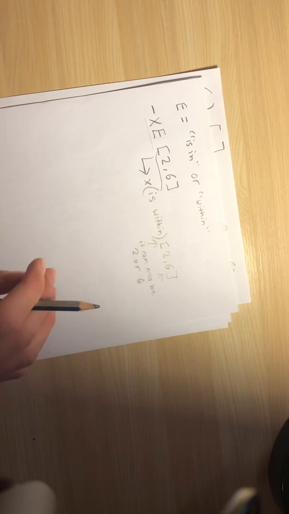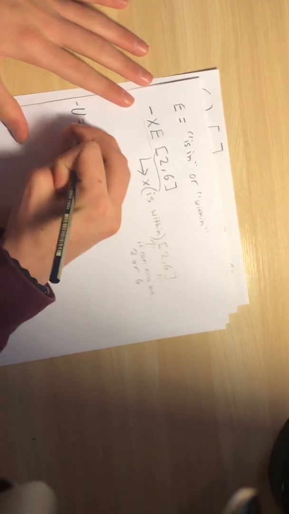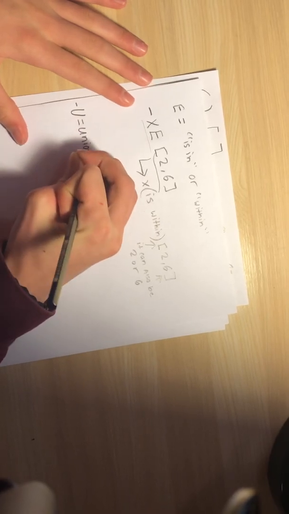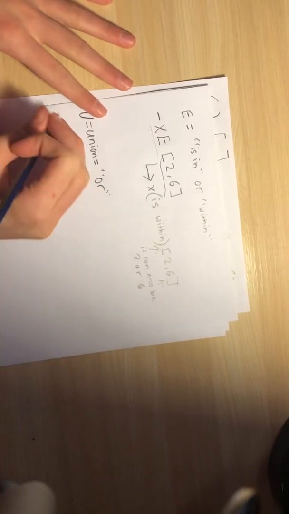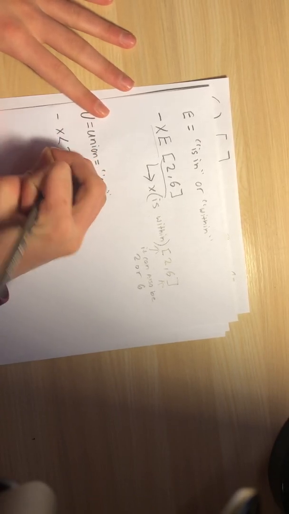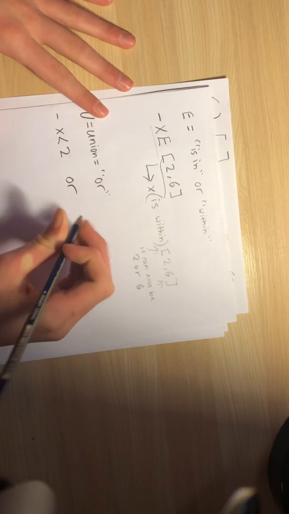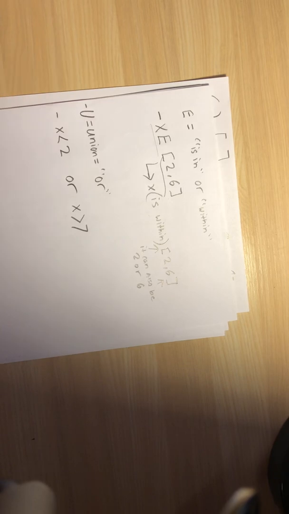Another term commonly used in interval notation is ∪. This ∪ is translated into union, which basically means or. So let's say you got x is less than 2, or x is greater than 7.